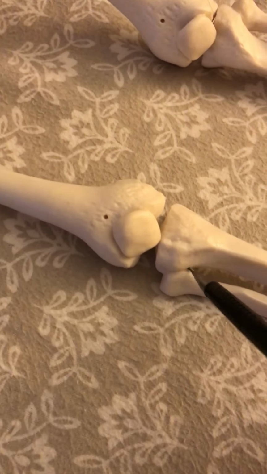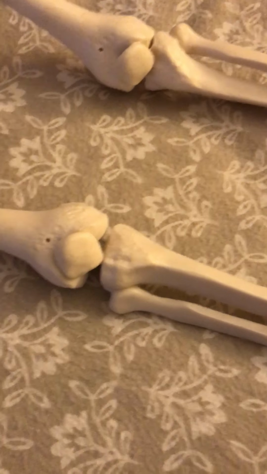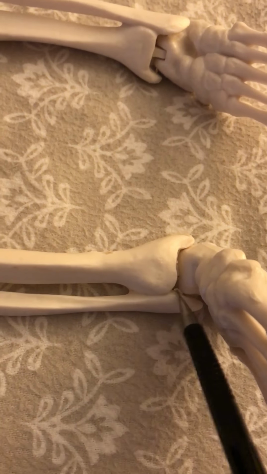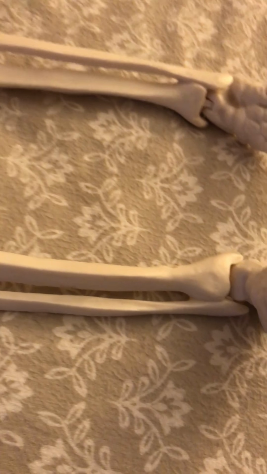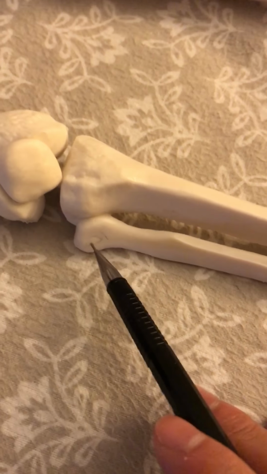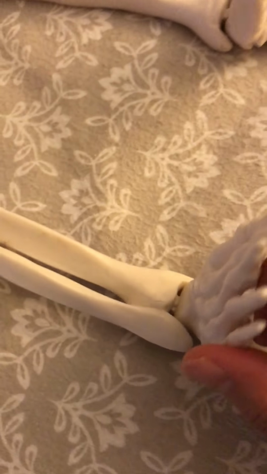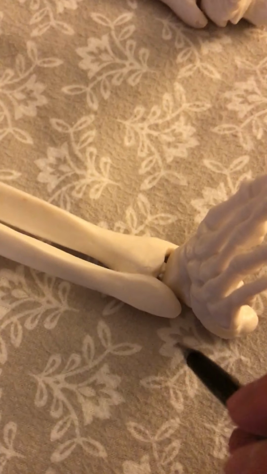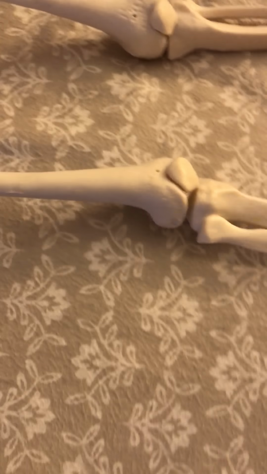And then we have our proximal tibiofibular joint right there, that's where they join. And then the distal one right here where they connect. Next we move on to the fibula. So fibula right here. This is the head of the fibula. And the lateral malleolus. Now we move on to the tarsus.